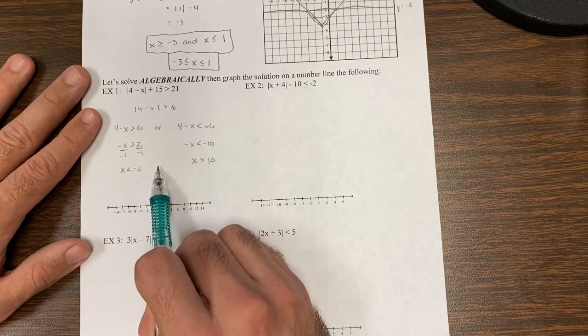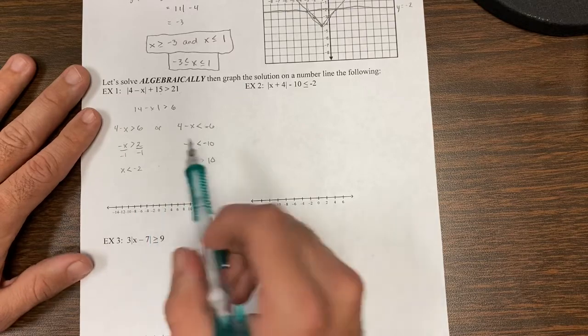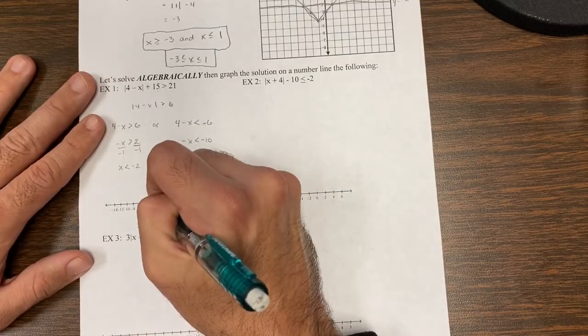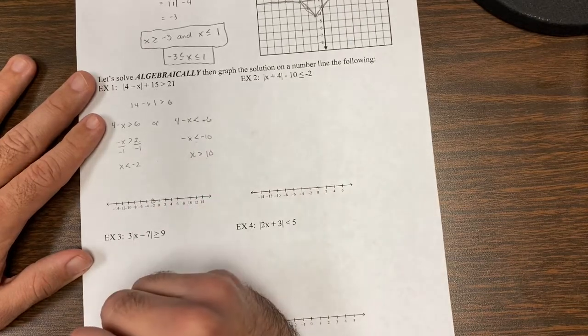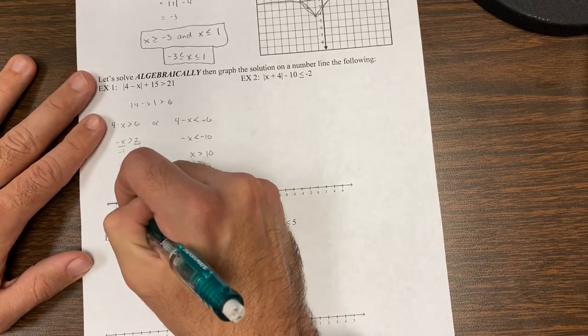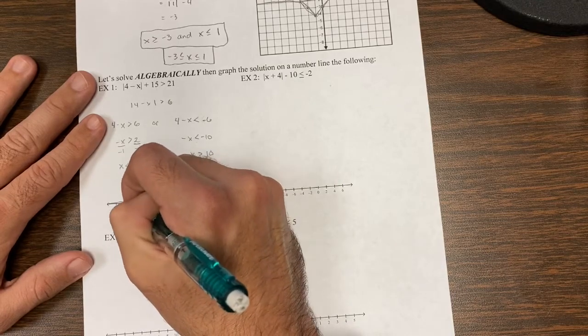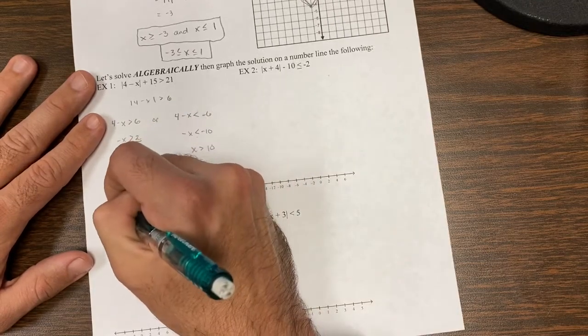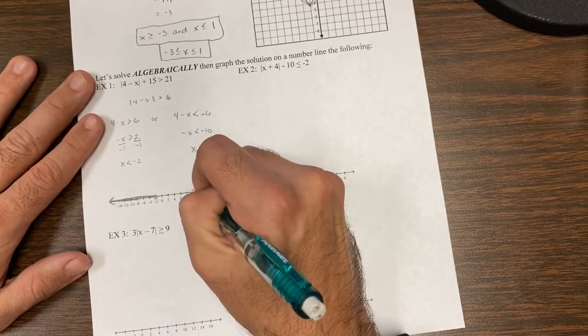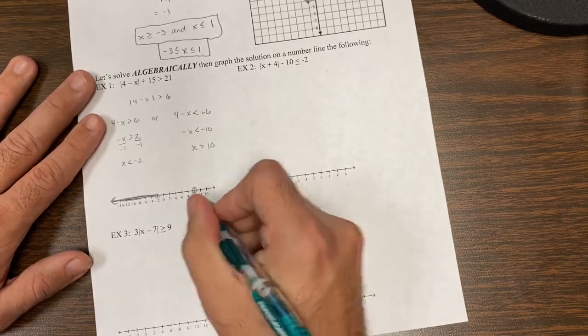So the question is, does it stay an or, or is it now an and? Well, let's put this on a number line to see. x has to be less than negative 2, and the other one is x has to be greater than 10.